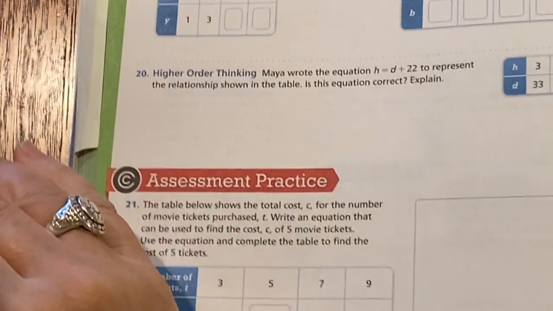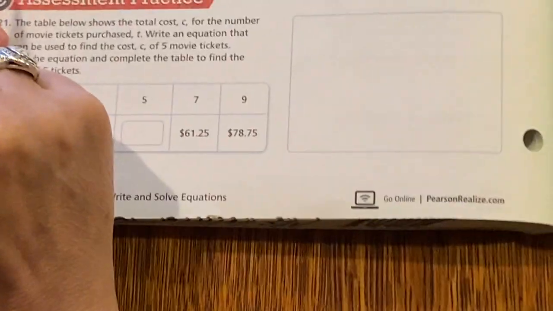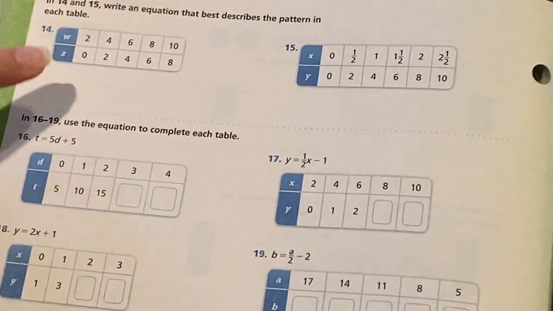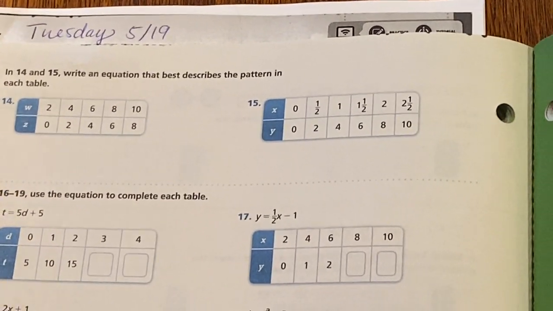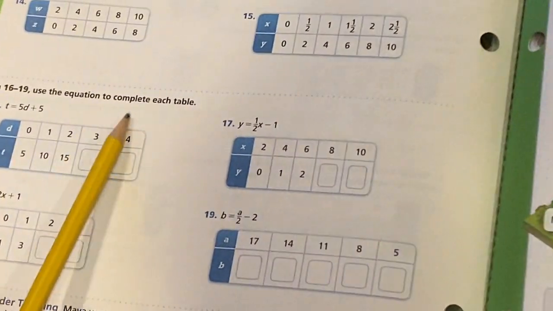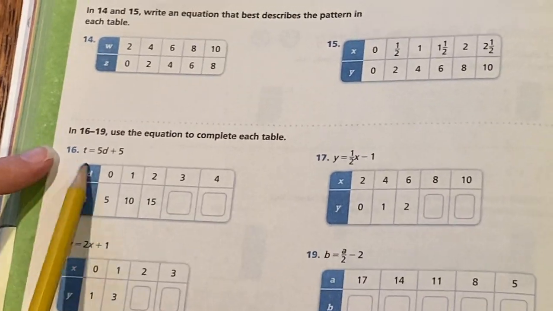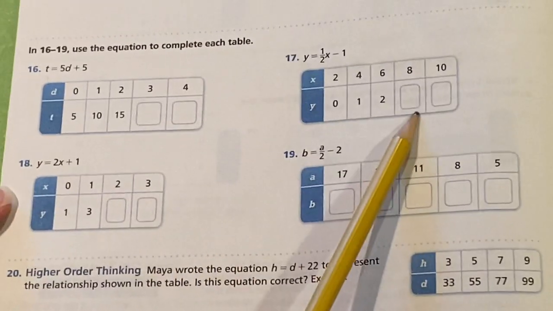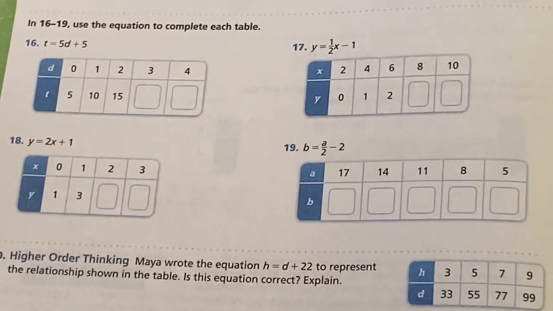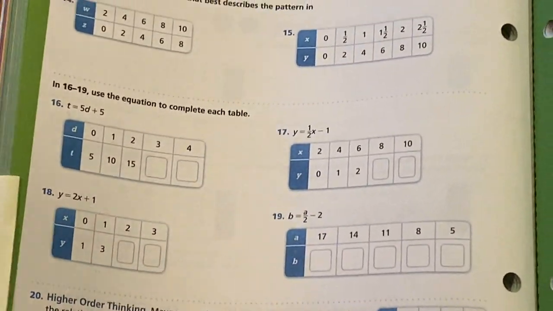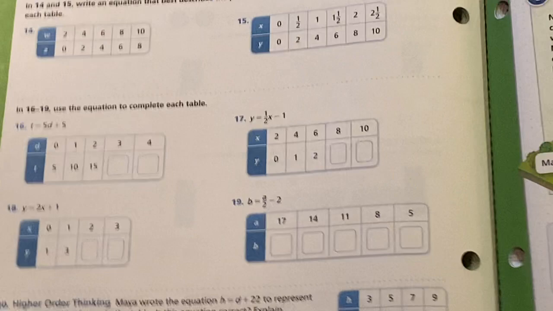In 14 and 15, write an equation that best describes the pattern in each table. Okay, so we've done this before. Take a look, figure out what the pattern is, and then write an equation that shows that pattern. Then let's look at what you're going to do in 16 through 19. Use the equation to complete each table. So now they've given you the equation, and you have to use that equation to find the missing values in all 4 of those. Why don't you work on those 6 problems and then start the video up again when you are ready to check your answers.